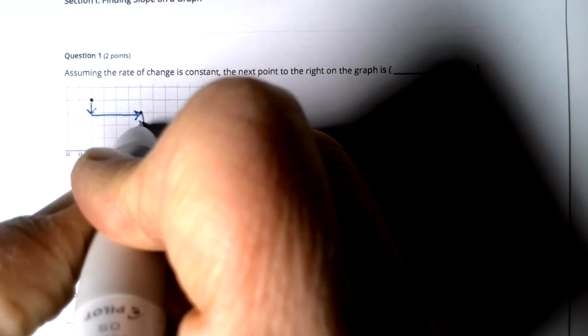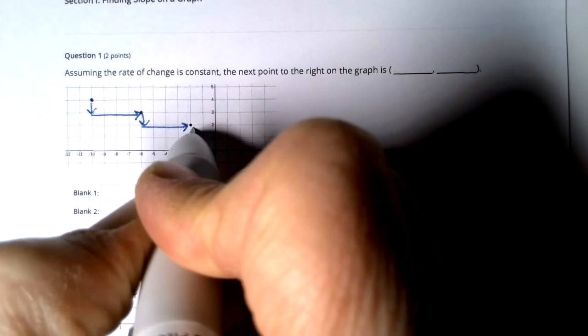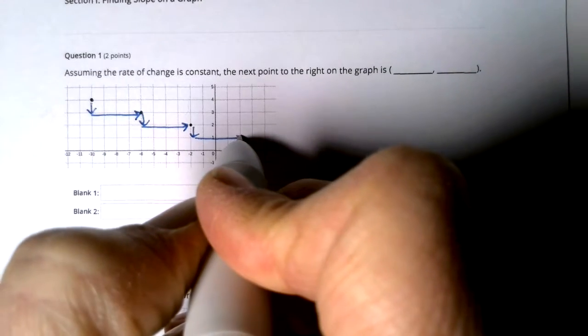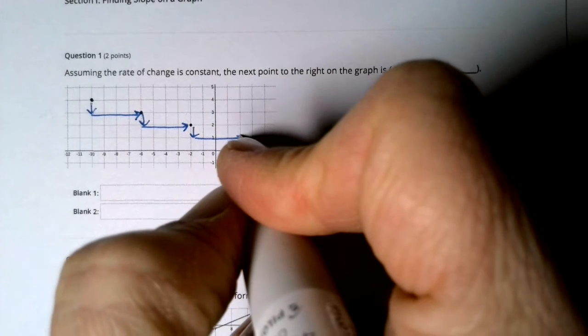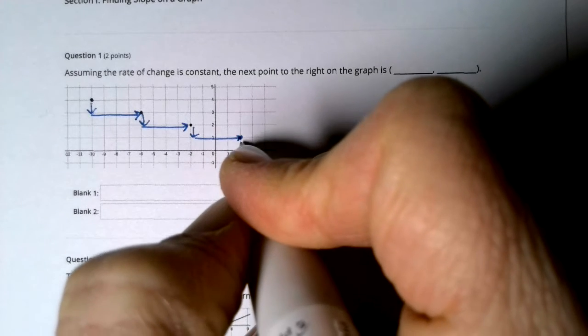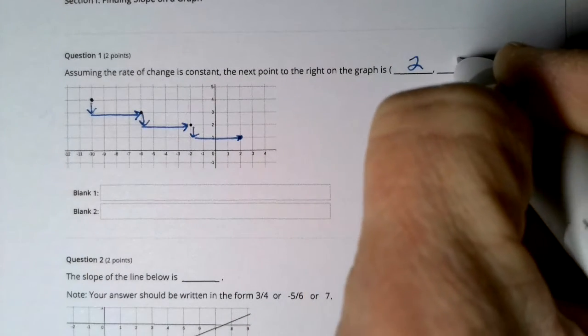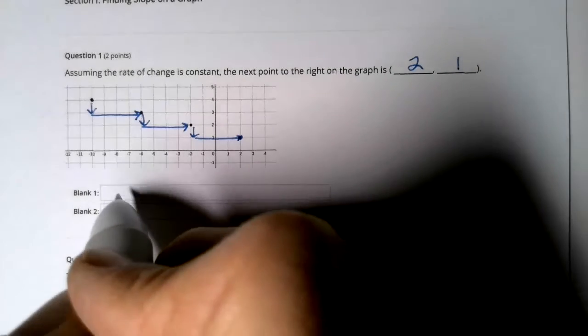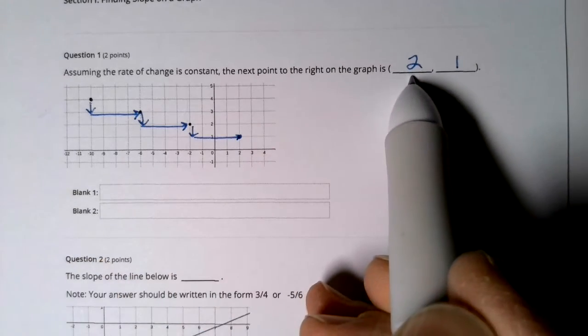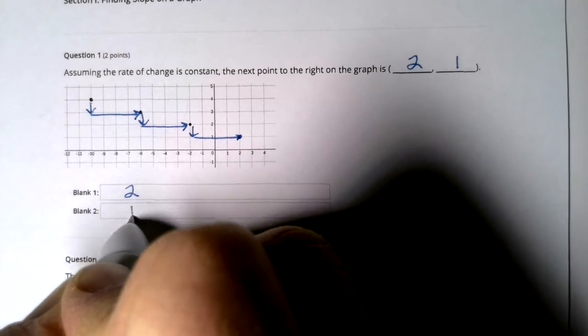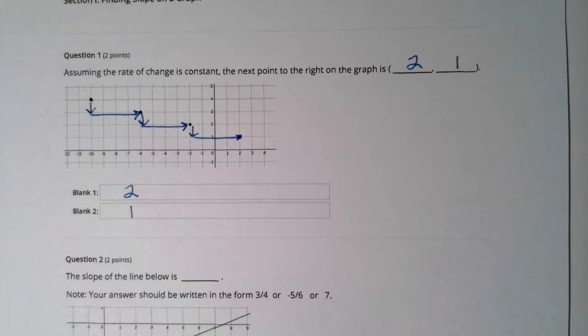So I can see that I'm going down 1 to the right 4, down 1 to the right 4, down 1 to the right 4. And that is going to lead me to the next point to the right, and that point right here is 2, 1. So as an ordered pair, it's going to look like that. When you're typing it in on your test, if you put your cursor in blank 1, it's going to highlight the spot over here. And so you would type in 2 here and 1 here. That's how you enter it into your test.